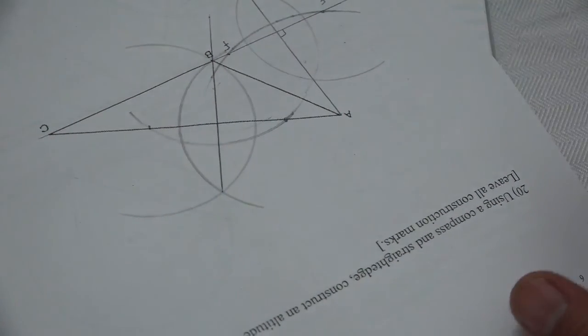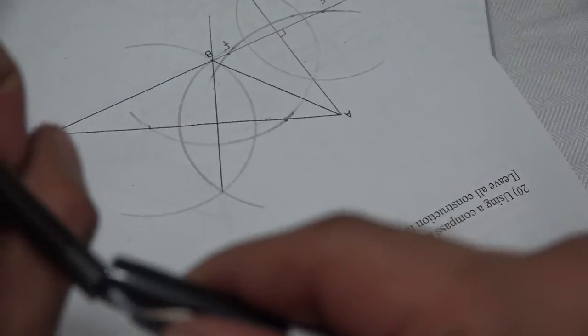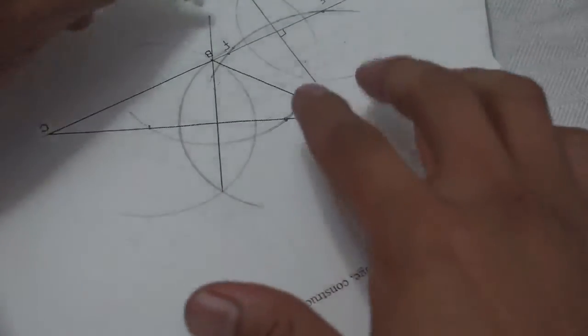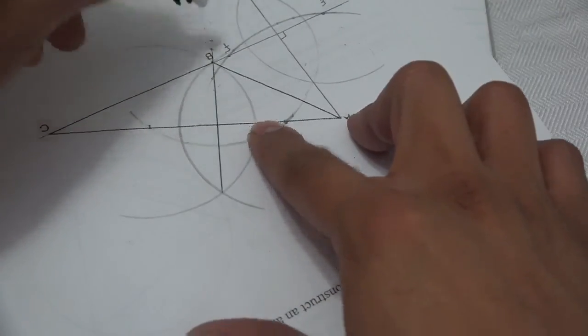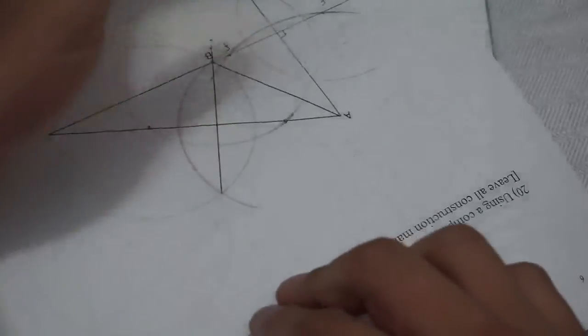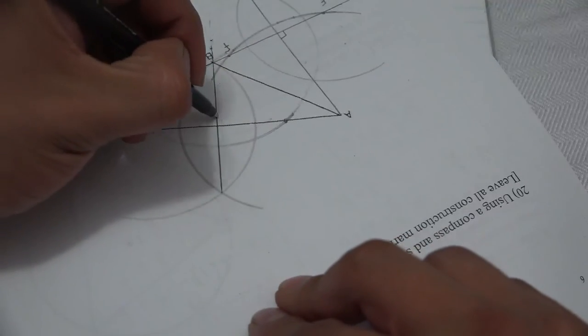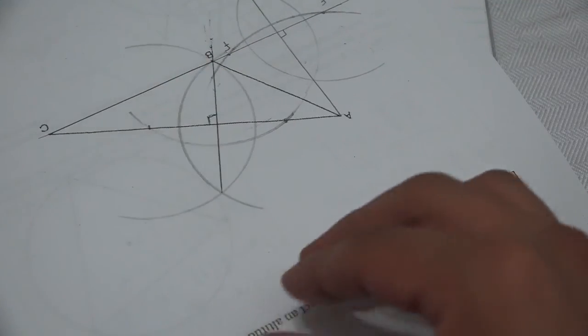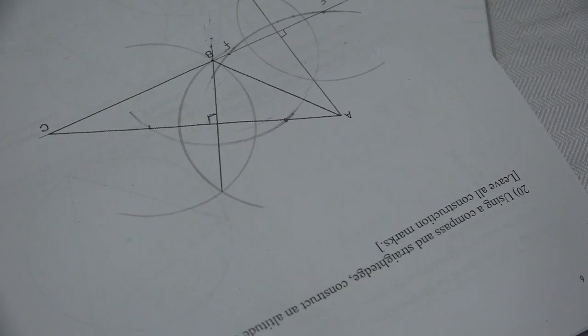If you want to erase this part, you could erase it. If you want to leave it, you leave it. Anybody understands that that's an altitude. It doesn't have to be perfect. You should leave the construction marks. So this is an altitude because it's 90-degree angles. Alright, that's the end. I'm not going to construct the other altitude. I just showed you enough.